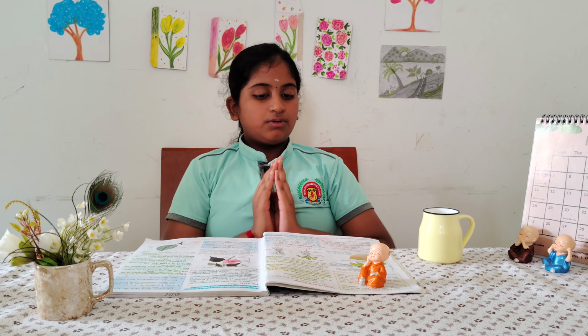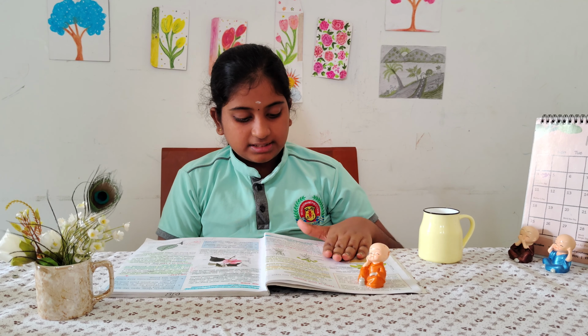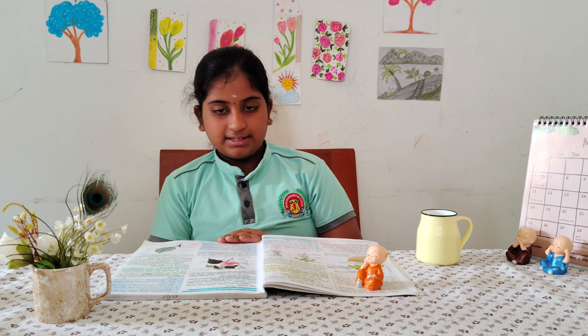So that is, today we learned about the root system and shoot system. We learned the function of the stem.